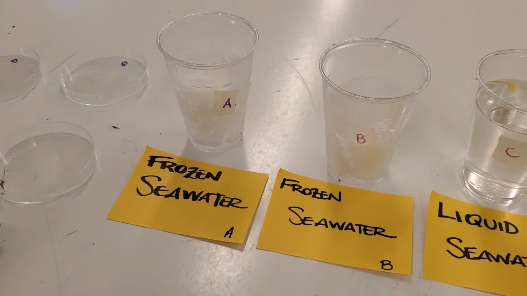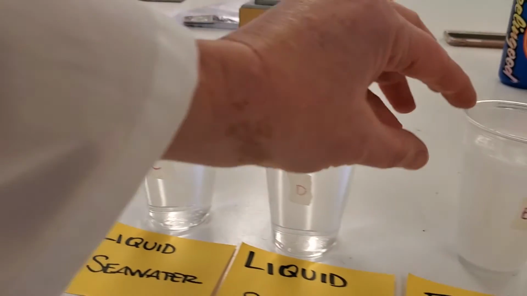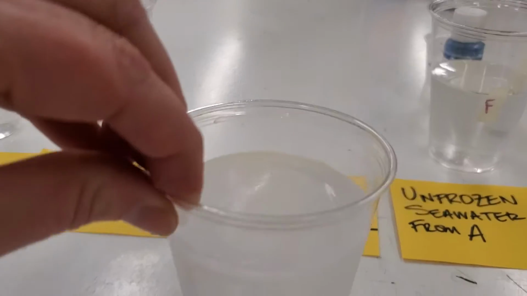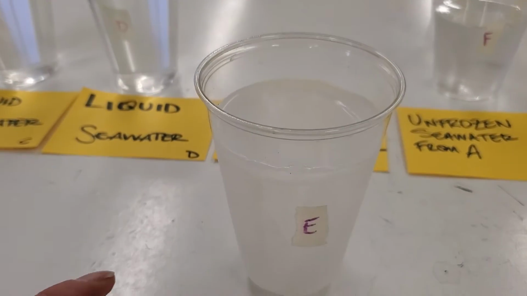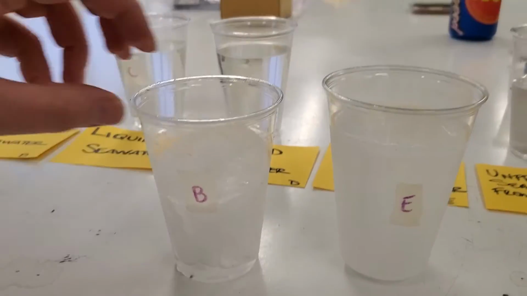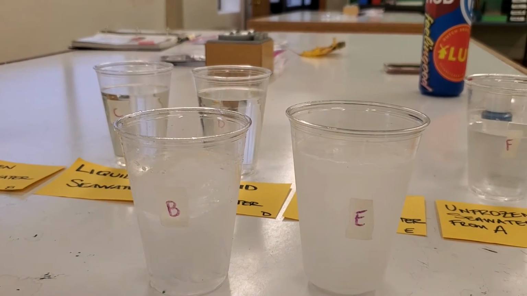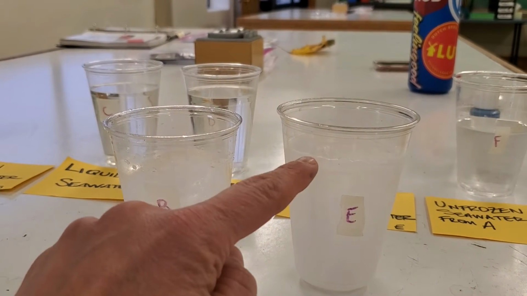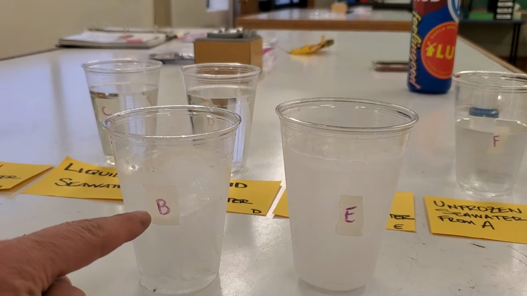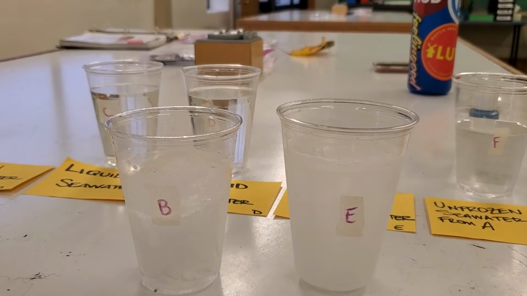So let's compare, because these were frozen, as was E. So I'm going to pull this up. This is frozen freshwater. And these were frozen seawater. And they started out with the same amount of liquid in them yesterday. So E is up here, and now B is down here because we poured out the liquid that did not freeze.